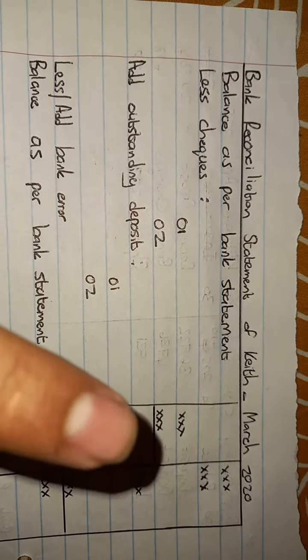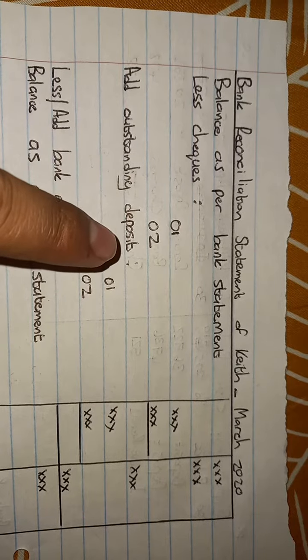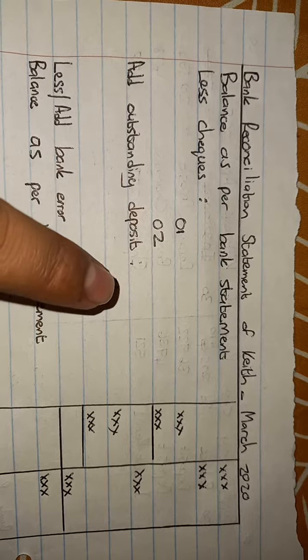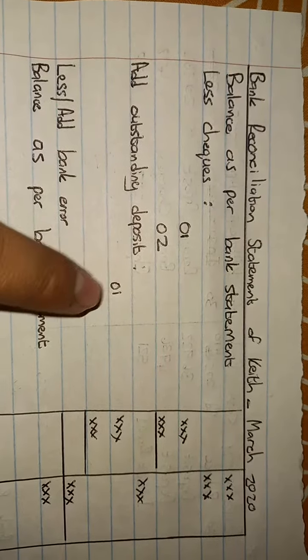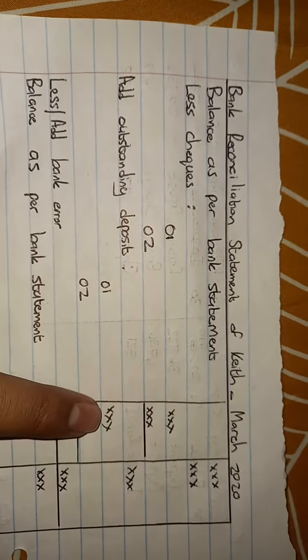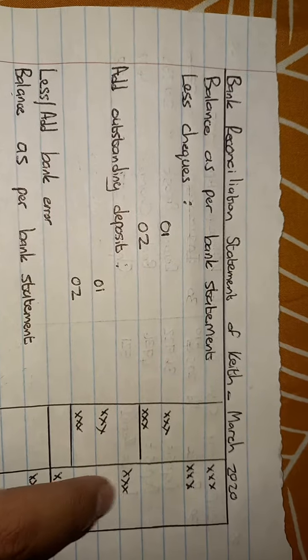So after you do your less checks, you have to add your outstanding deposits. Again, they might tell you what the outstanding deposits are. Then you just enter the deposit number one or deposit number two, followed by the amounts. Then you enter your amounts and then you add them up and you write your total amount here.